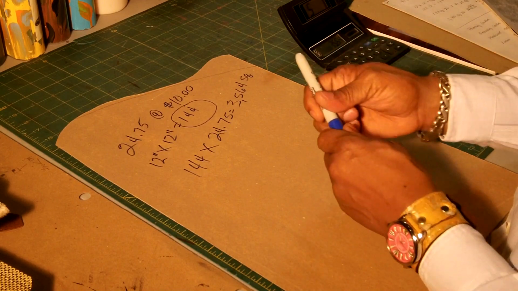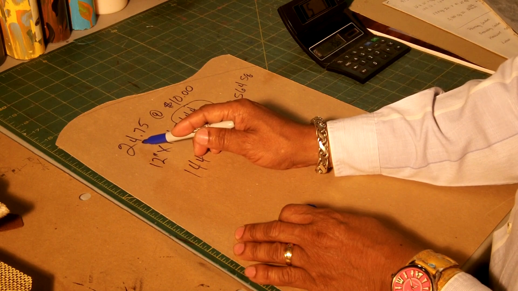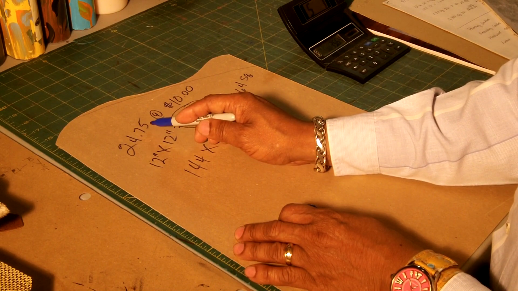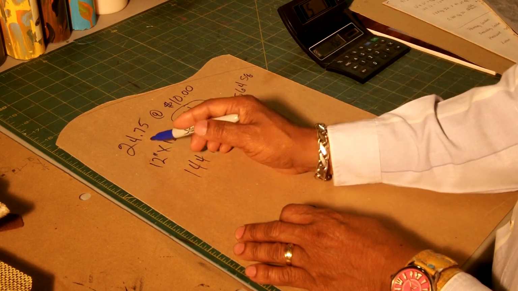So that's how many square inches are in this side, which is 24.75 square foot. So we've broken it down here from square footage to square inches.